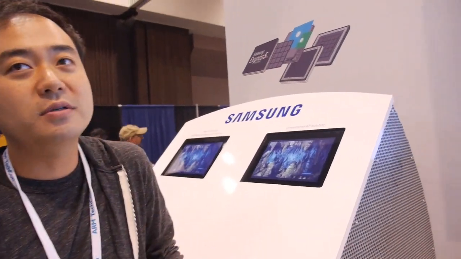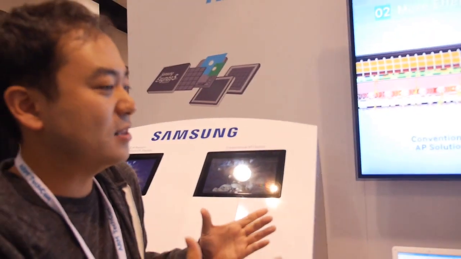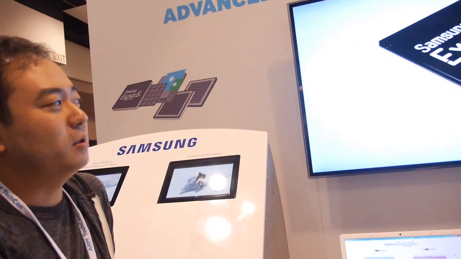But can you explain how this is made? Who's working on this? A lot of engineers. And how do they work on it? In the office or in a laboratory? Actually, to realize this kind of solution, there should be tight collaboration between the application processor, memory and package solutions teams. Samsung has a lot of smart engineers for the application processor, the memory and package. So we collaborate with each other and make this solution.